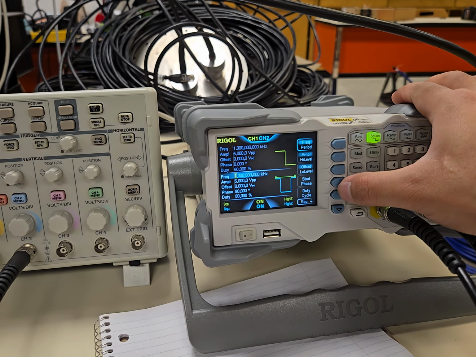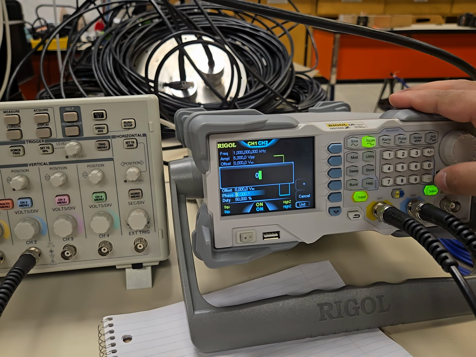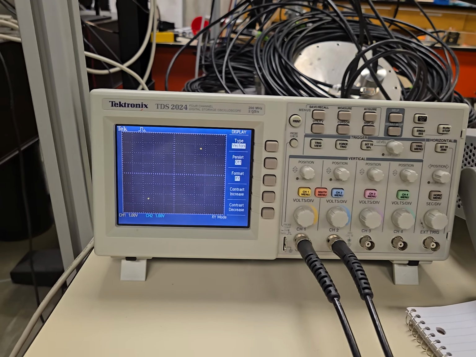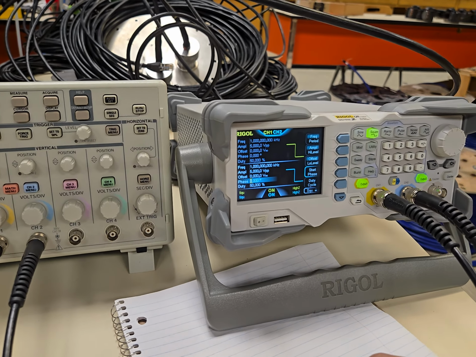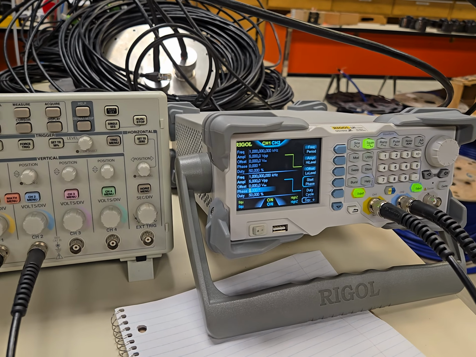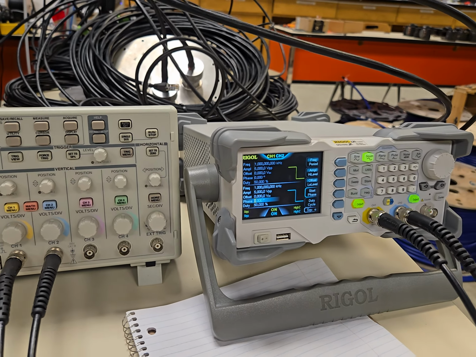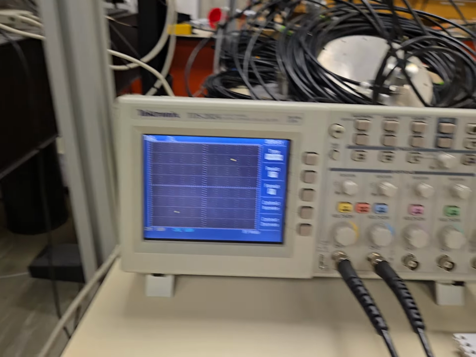Let's change the phase to 0 degrees. Then it should be 2 points, because if two square waves are in phase, they're always going to be equal in magnitude, but they could be plus amplitude or minus amplitude. So we see 2 points there.